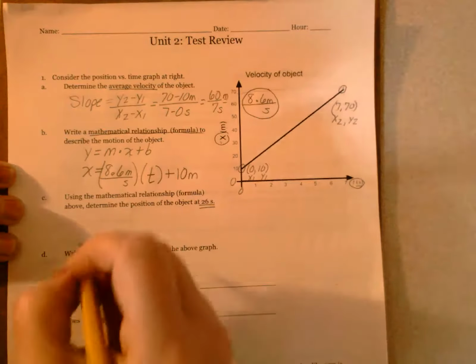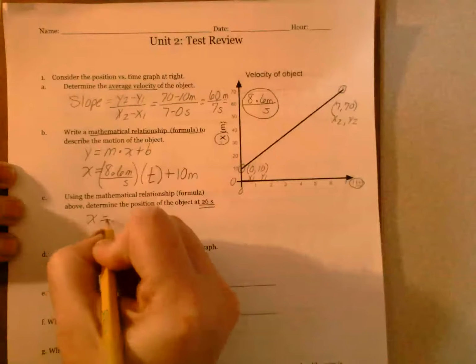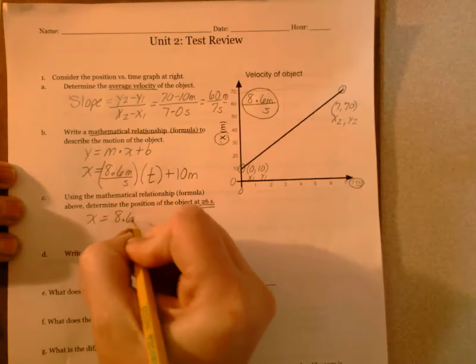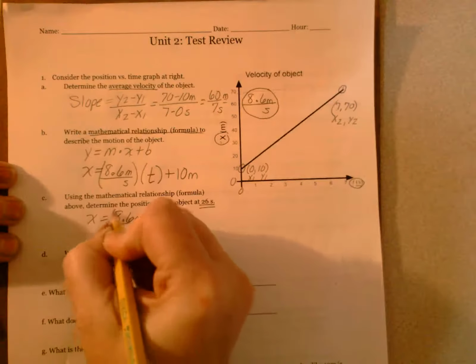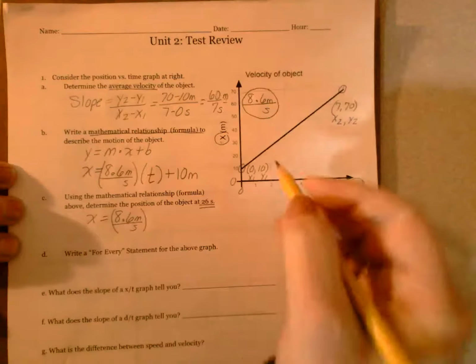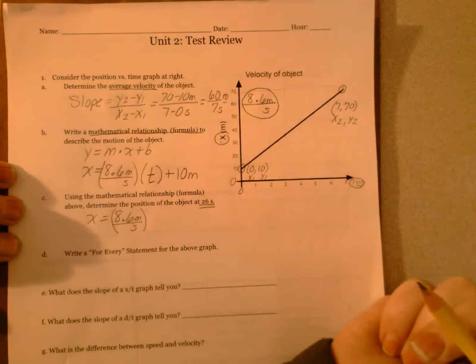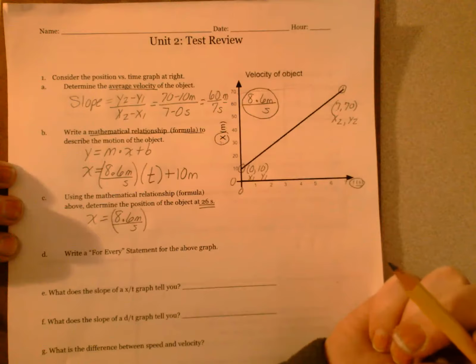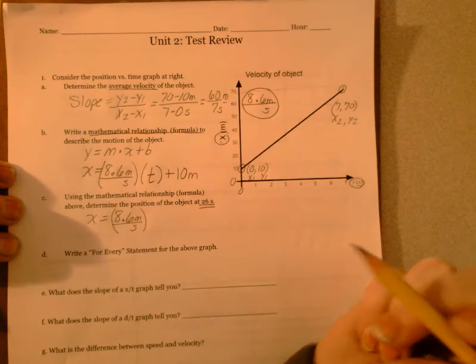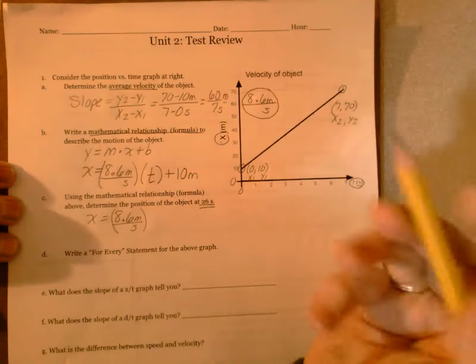So I'm going to write this again. Your position equals 8.6 meters per second. And again, if you got close to this because you picked a different set of data points, you're good. Just use some rounding to see if you are close to 8.6.